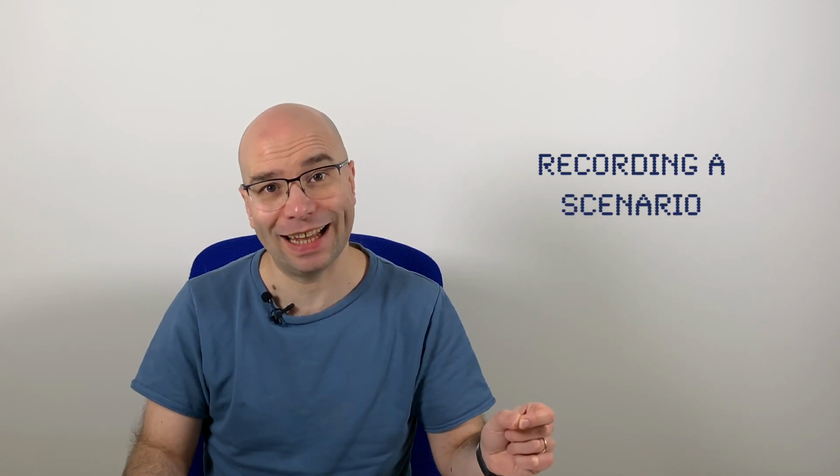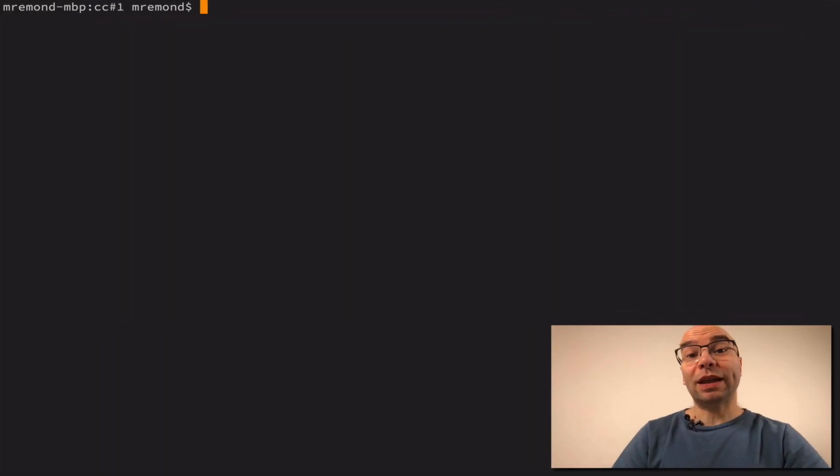Recording a scenario is also very simple. You can add a request in a scenario file by using HTTP add for each request you want to add in your file. So you can store as many requests as you need in a given scenario file. So now that we have installed the HTTP recorder tool, we can use it to record a scenario.